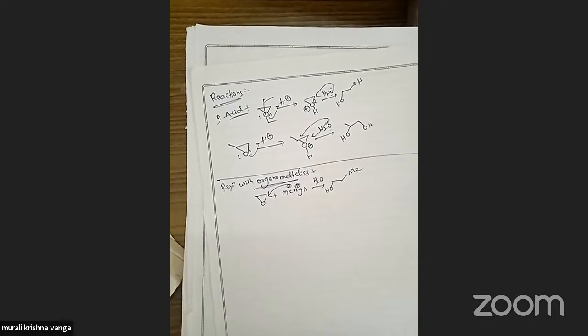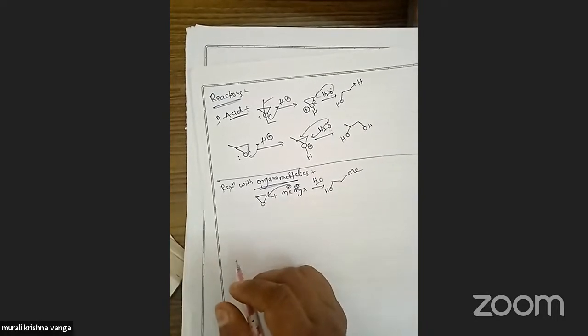Next one is photochemical rearrangement.